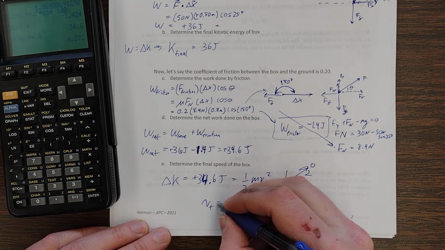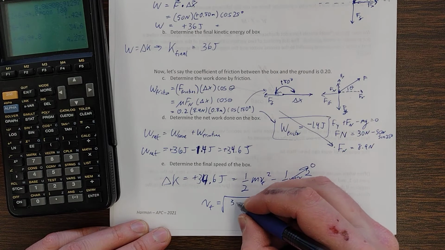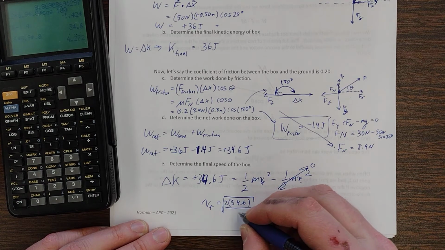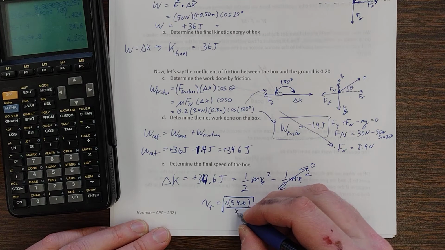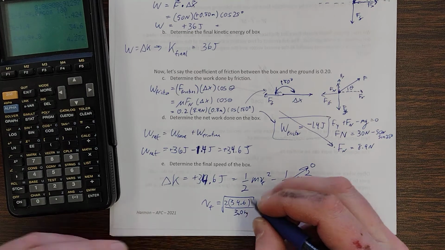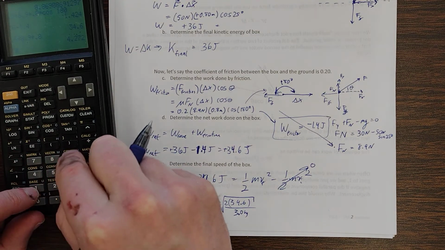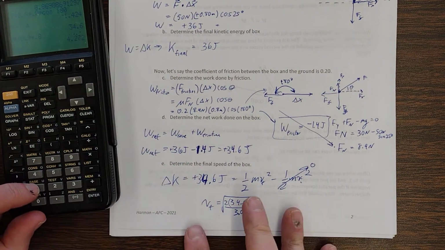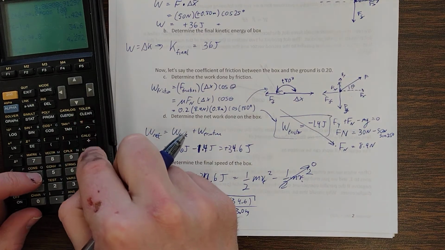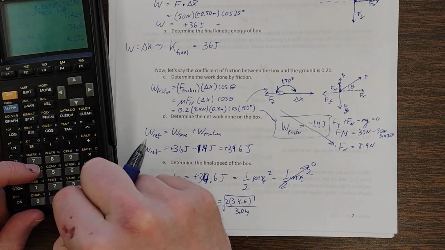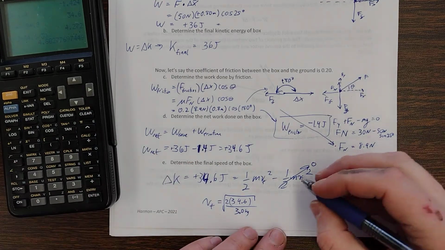So v final equals the square root of 34.6 times 2 divided by 3.0 kilograms. 2 times 34.6 divided by 3 gives us 4.8.